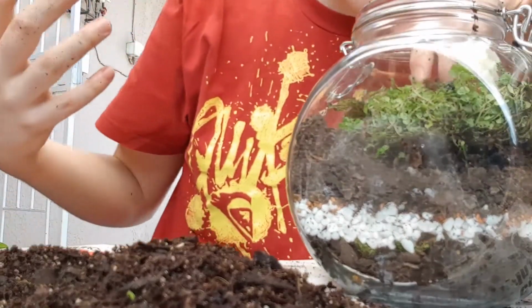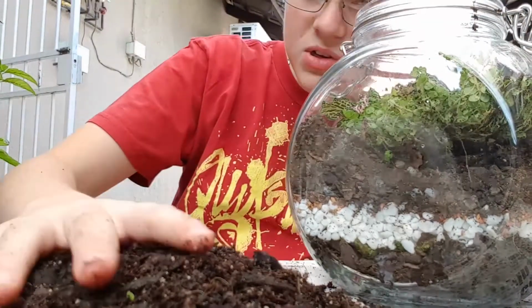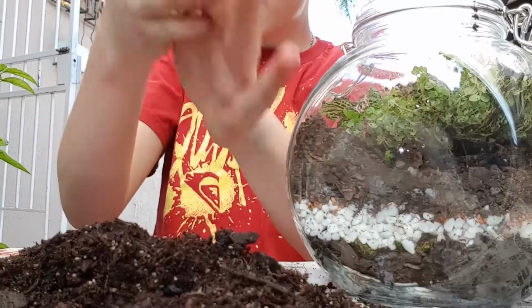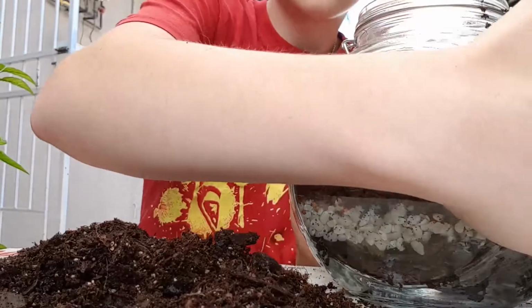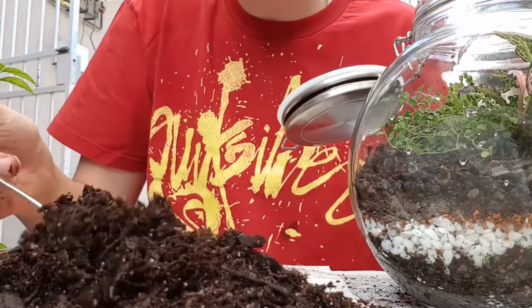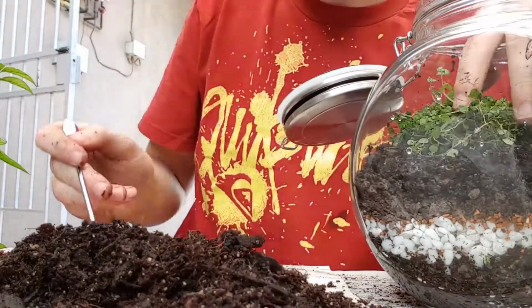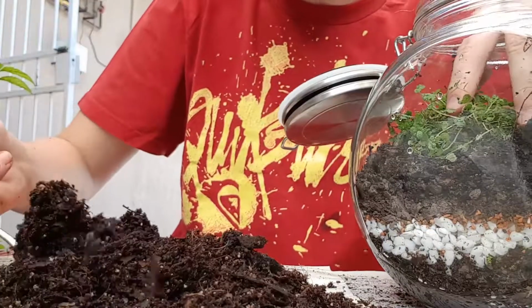Does that look good? I don't know. I don't know if it's supposed to look good. Should it look like that? Okay, so I'm gonna feed some of this soil into the large empty void, which is my soul. No, I'm just kidding. Which is the side of the terrarium, using Mr. Longspoon.